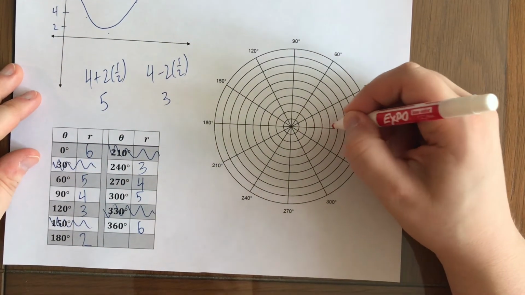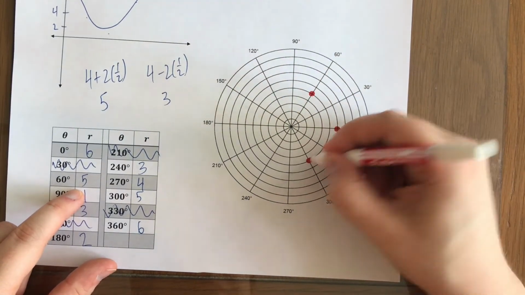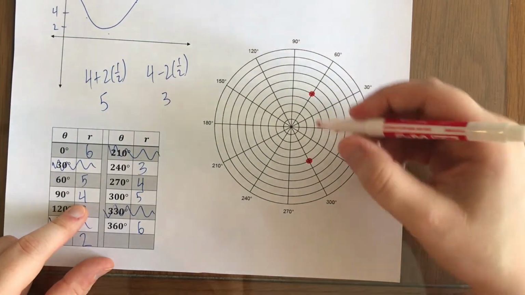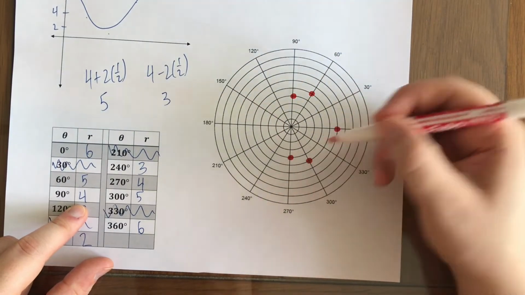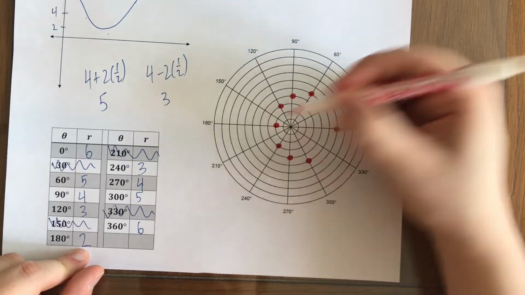1, 2, 3, 4, 5, 6. At 60, we're going to be at 5, and at 300 we will be as well. Then we'll be at 4 and 4. Then at 120 we'll be at 3 and 3, and then we'll be in here at 2.